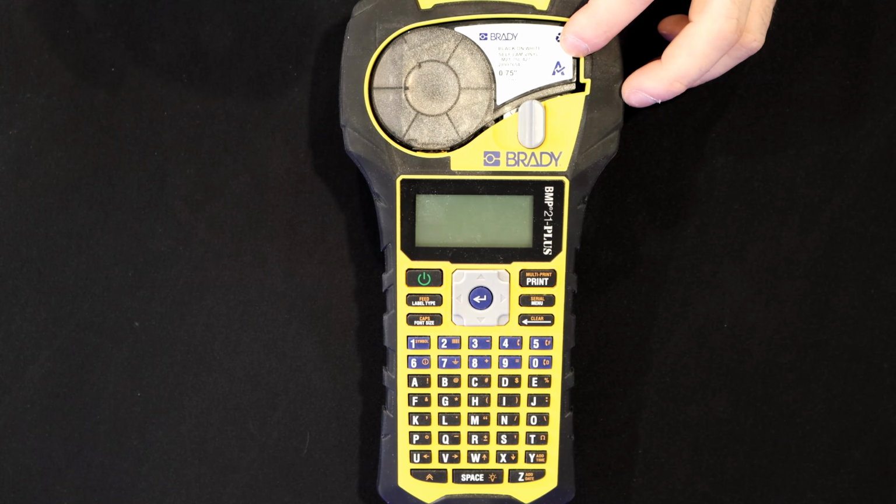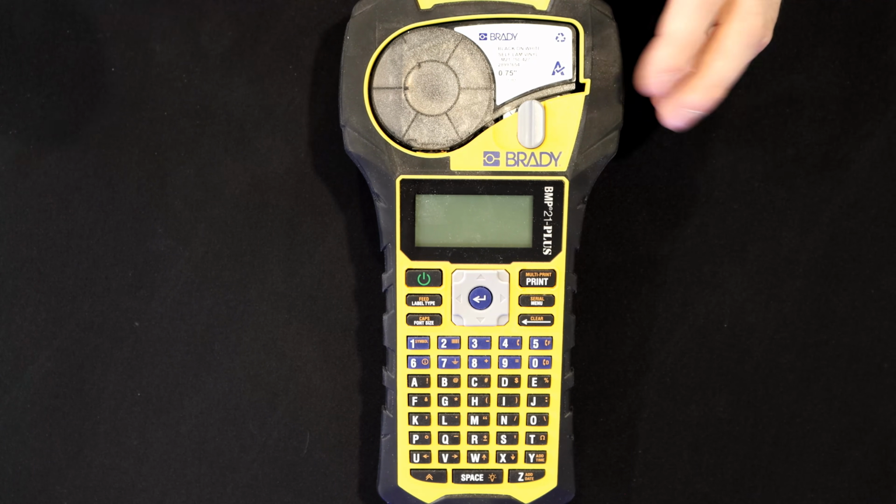The label tape that I'm using is the Brady black on white self-laminating vinyl. And I'll put everything down below in Amazon links.